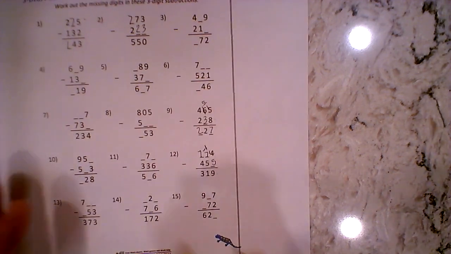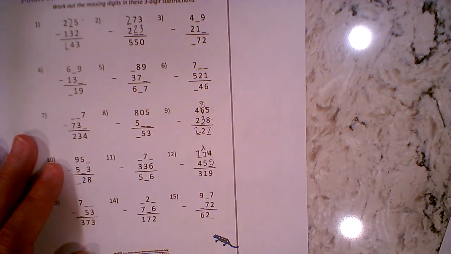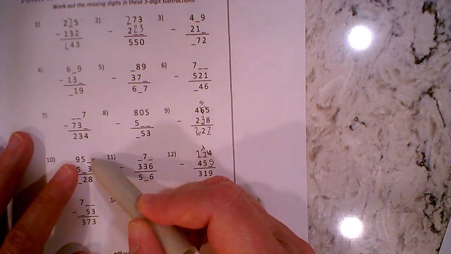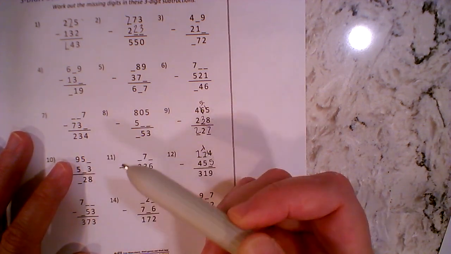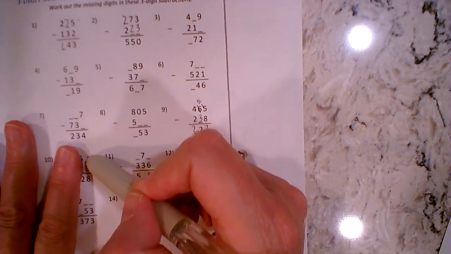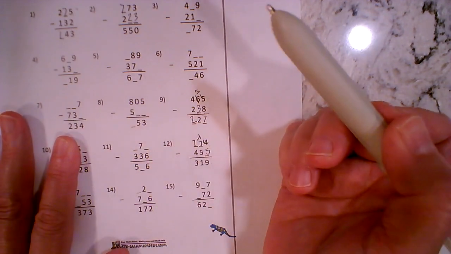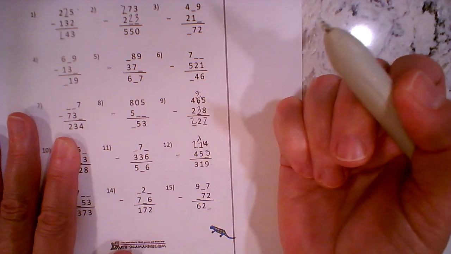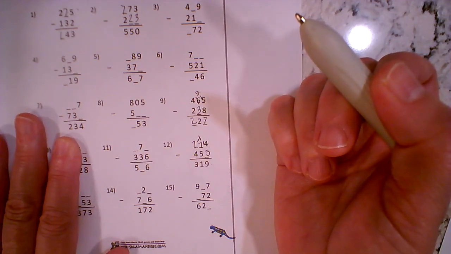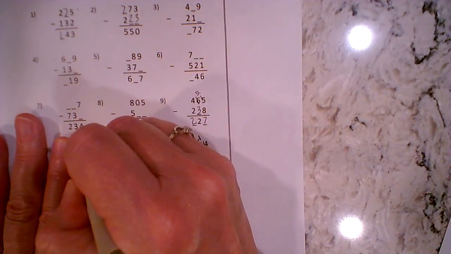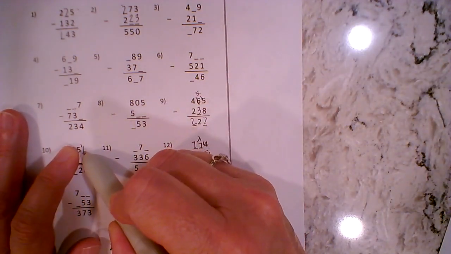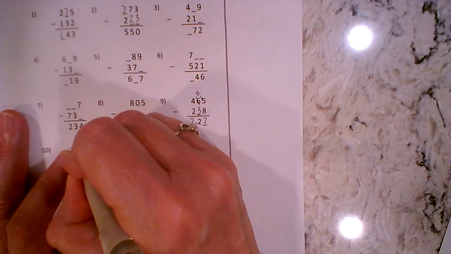Let's do one more, and that would be this one here. This one's a little trickier too because we are going to have some borrowing and we don't know where this number is. So let's start here. We don't know something minus 3 equals 8. I don't know. So let's go backwards. 8 plus 3 is 11. Right? So I know I need an 11 here. Well, obviously, this is the ones place. So this is going to be a borrow. So we have 1 up here on top, and we are borrowing it. That's a 1. All right?